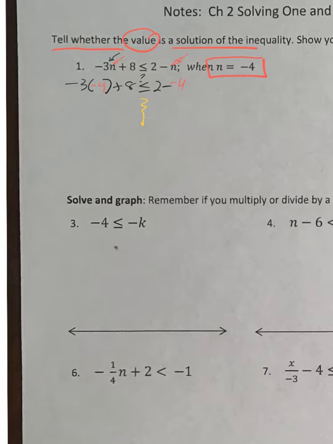So -3 times -4 is 12, and 12 plus 8 is 20. So we have 20 less than, and then remember we can change subtraction to add its opposite. So we have a 6 on the other side. So is 20 less than or equal to 6? No, that is false. That is not true. So that means n equals -4 is not a solution.